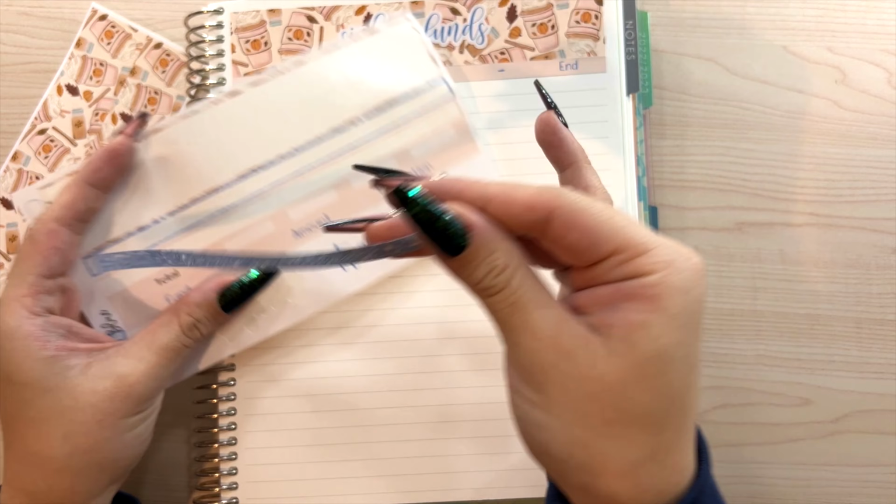My name is Alicia and today we're going to be setting up our sinking funds and transaction log spread. So I have my sinking funds and transaction log sheets along with some thick washi because I will be using an extra one for the transaction log.